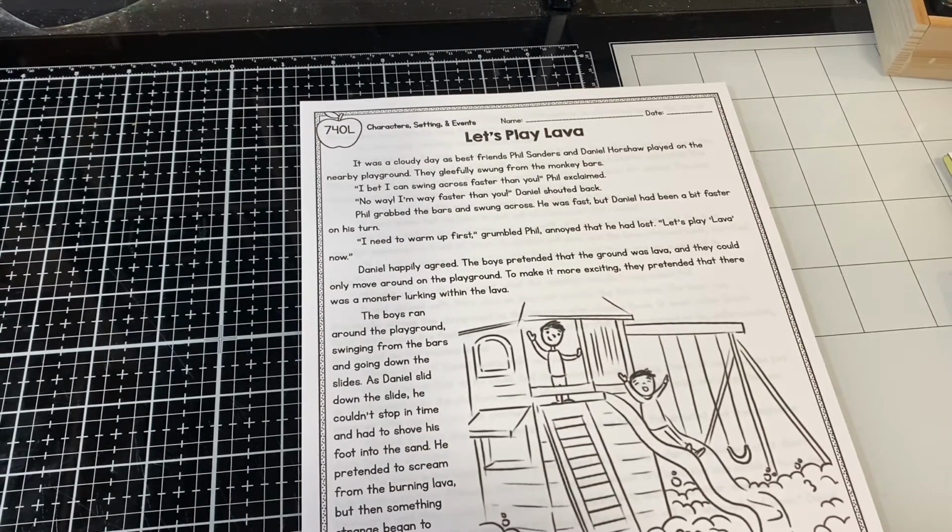It was a cloudy day as best friends Phil Sanders and Daniel Horshaw played on the nearby playground. They gleefully swung from the monkey bars. "I bet I can swing across faster than you," Phil exclaimed. "No way! I'm way faster than you," Daniel shouted back. Phil grabbed the bars and swung across. He was fast, but Daniel had been a bit faster on his turn. "I need to warm up first," grumbled Phil, annoyed that he had lost. "Let's play lava now." Daniel happily agreed.